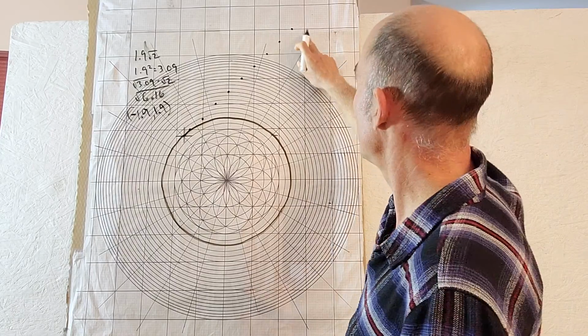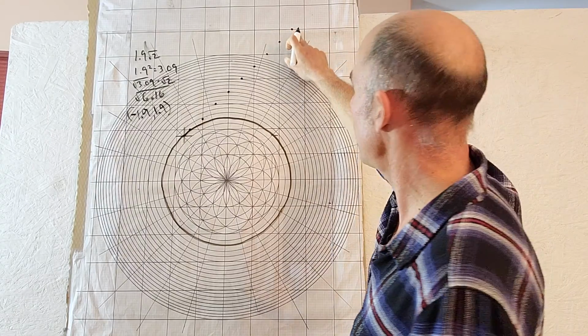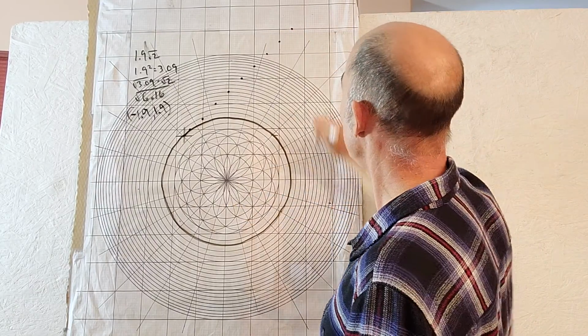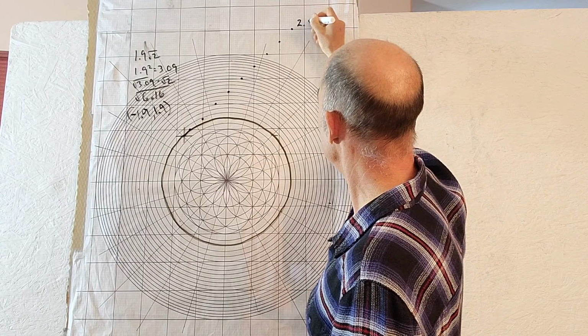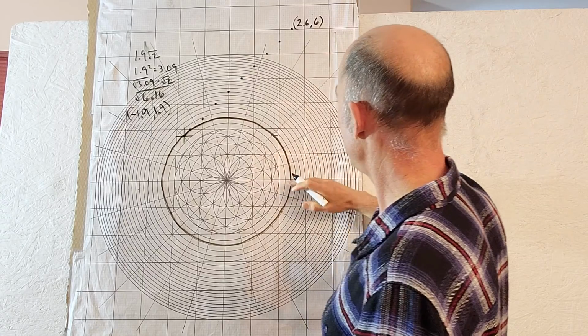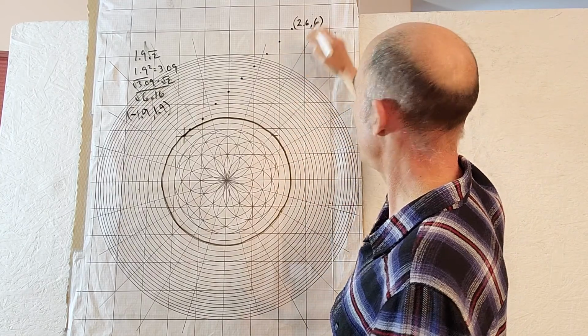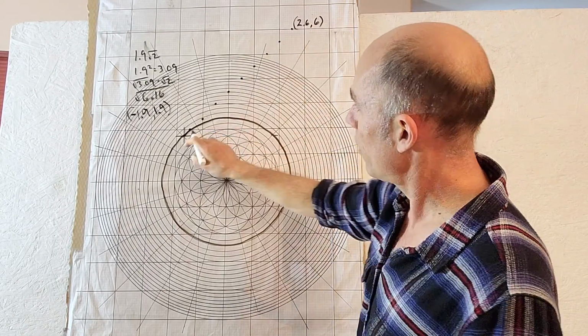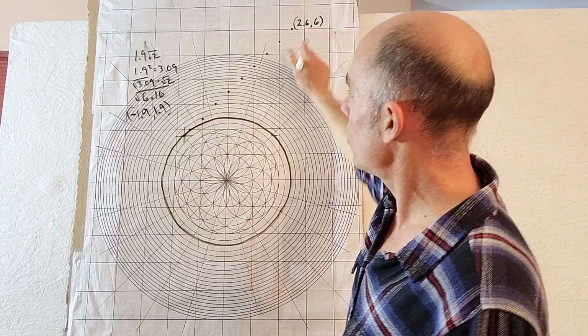All the way up to there. So the coordinates of this point here is 2.6, and then the y coordinate is 1, 2, 3, 4, 5 is 6. So now I'm going to basically connect all those dots.